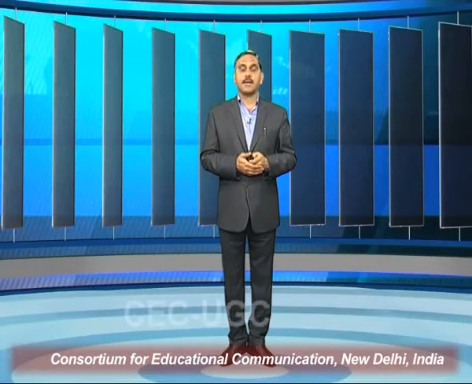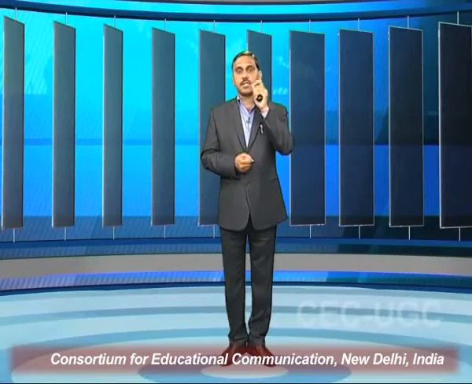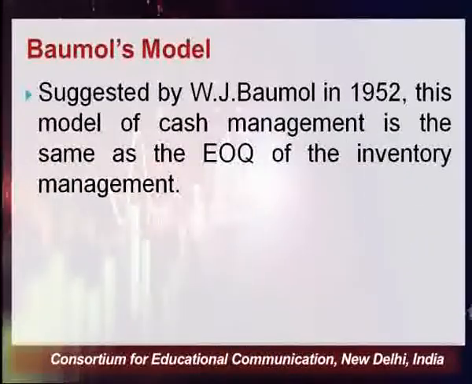So let's start with Baumol's model of cash management. This particular model was given by W.J. Baumol in 1952.